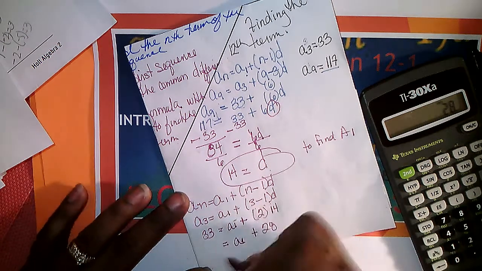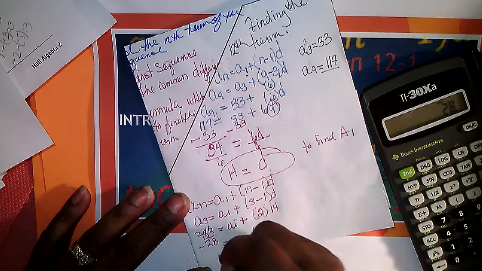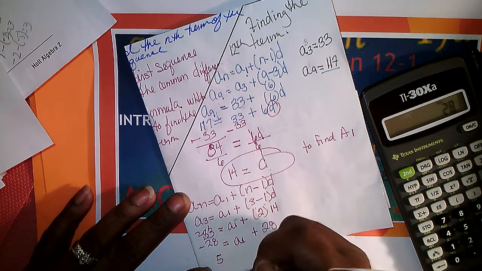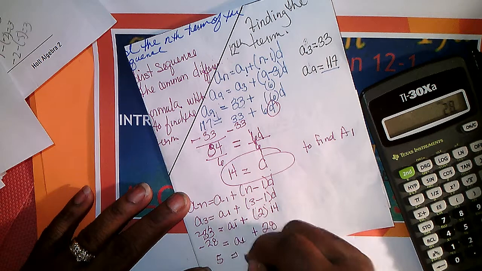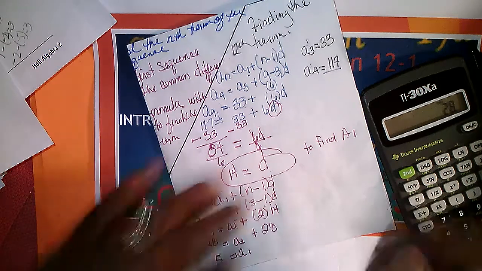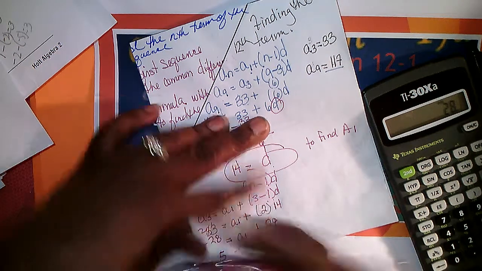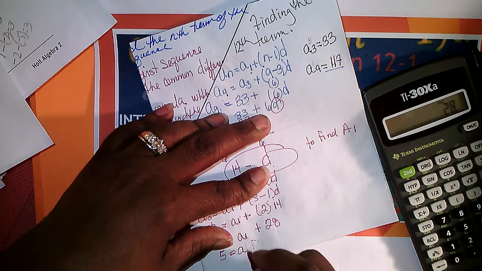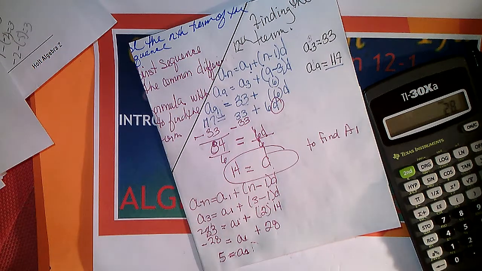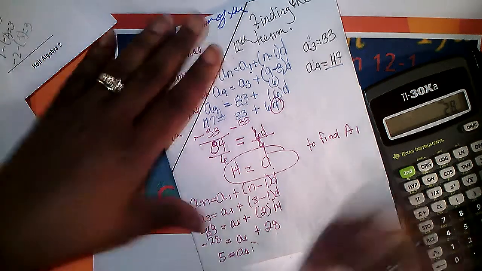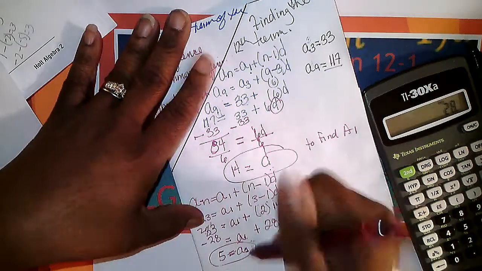And 33 minus 28 gives us a1 equals 5. All right, so we solved for our d, we solved for our a1.